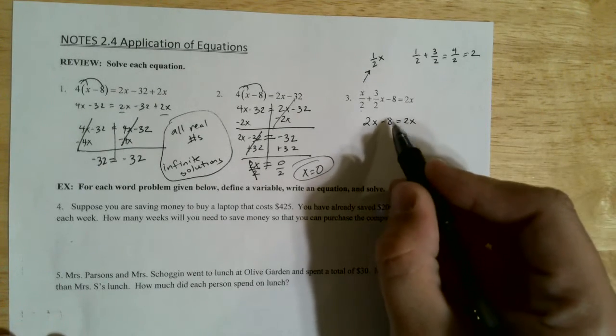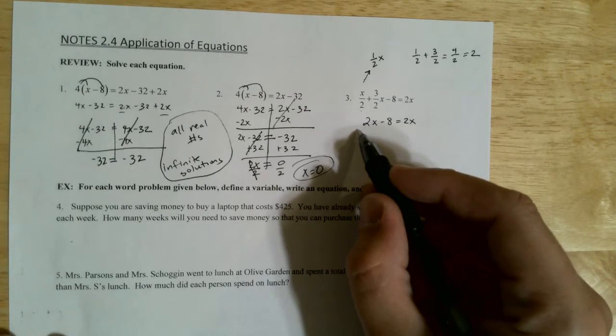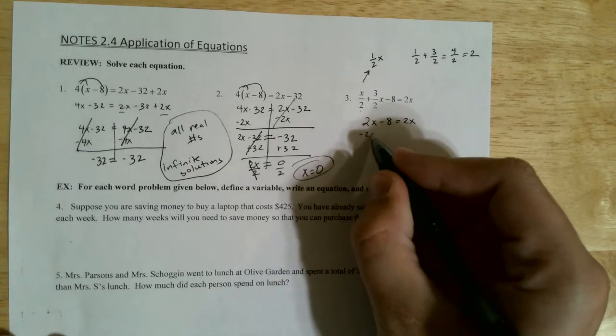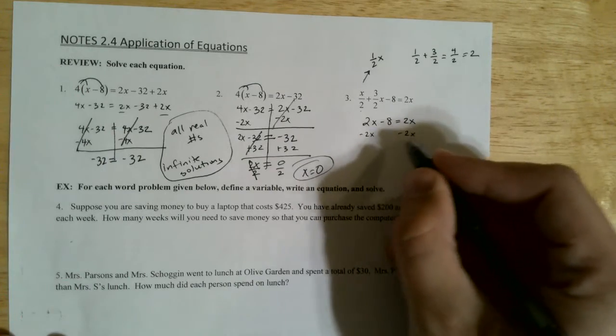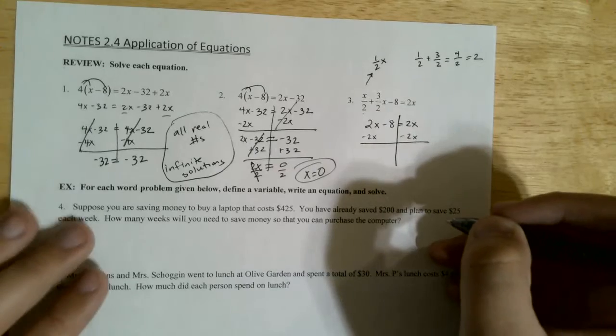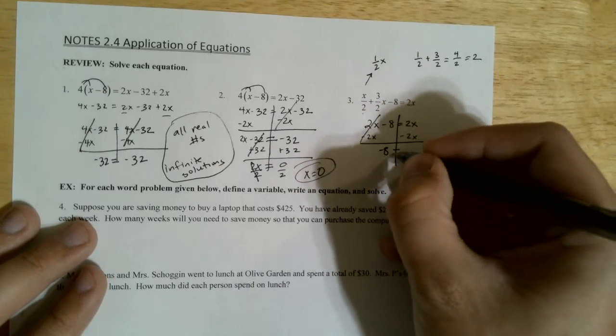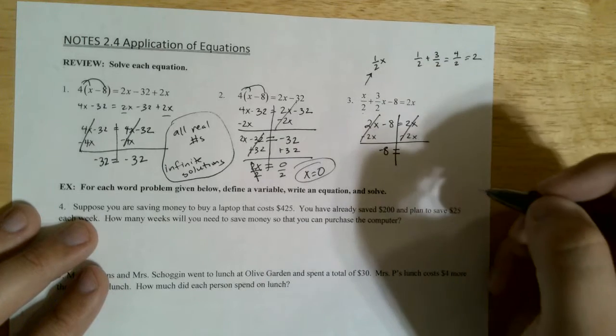So right now, since I have only a constant over here, I'm going to just do the easy thing, and I'm going to move my x's to the right side, okay? Normally, I like putting them on the left side, but with this one, I won't have to move around as much stuff. So I'm going to subtract 2x. From here, I'm left with negative 8 is equal to, and over here, the 2x's cancel out.